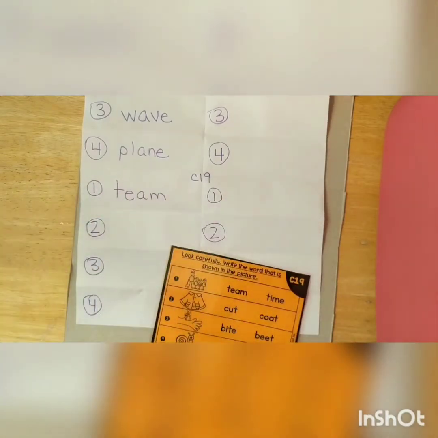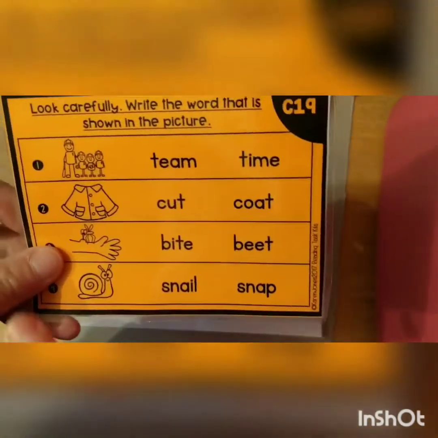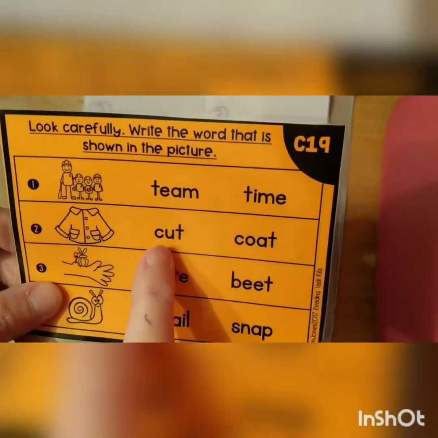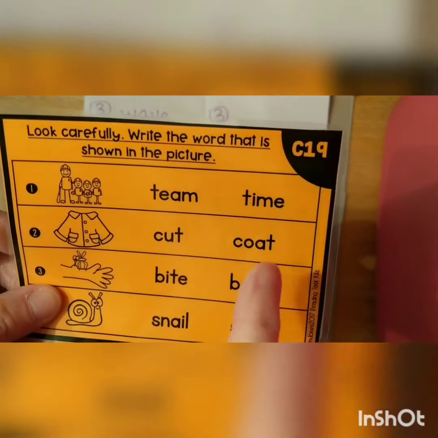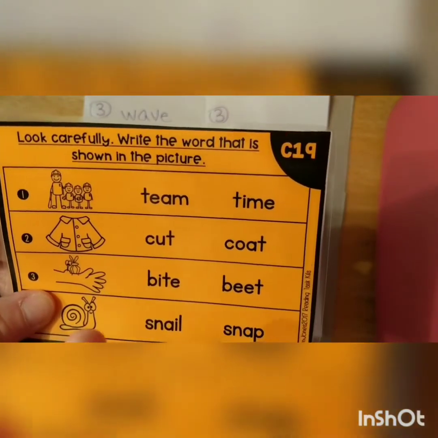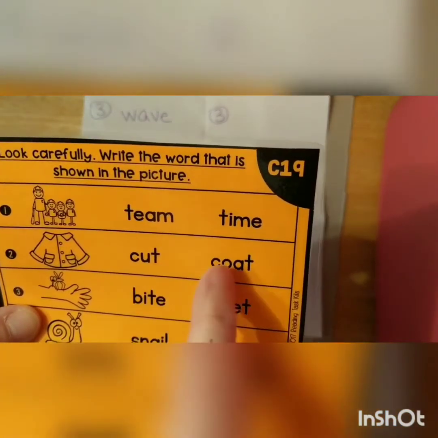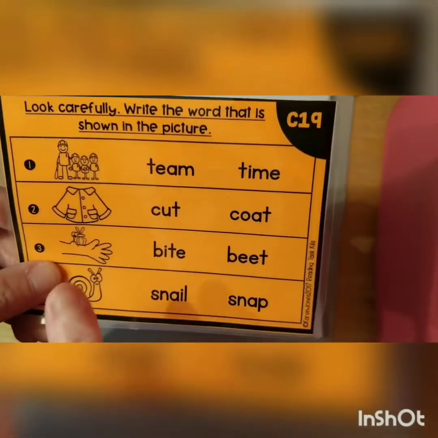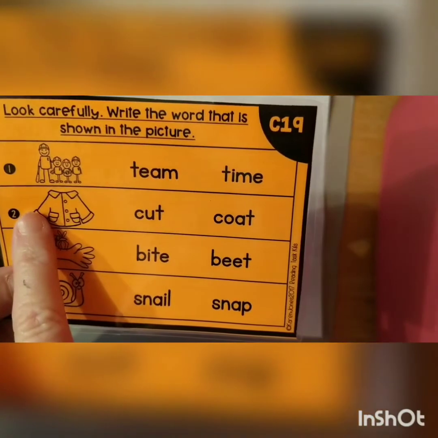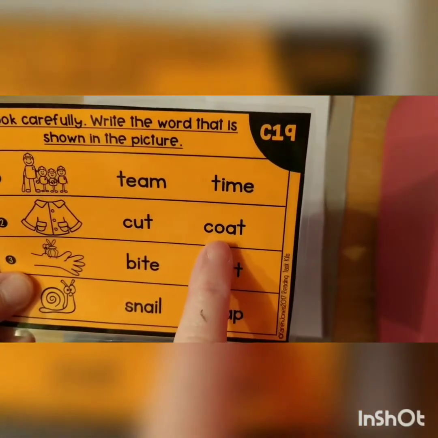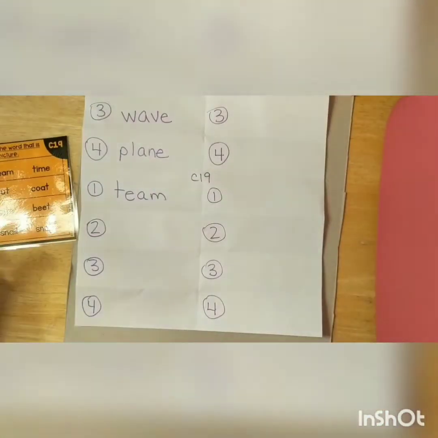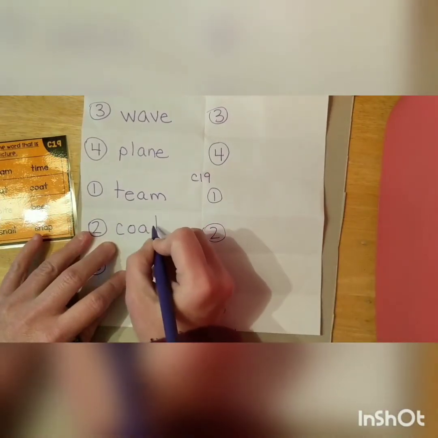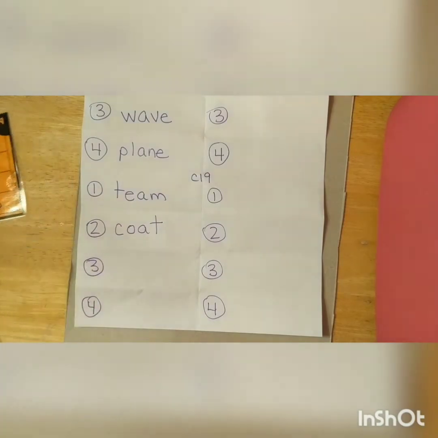T-E-A-M. Team. Right? Let's look at this one. That's a coat. So do we have this word or this one? Now you're going to have to look at the insides of the words in the middles because they are ending the same. Coat. Right, we hear the O in this one, so we're going to write coat. Ready? C-O-A-T. Coat.